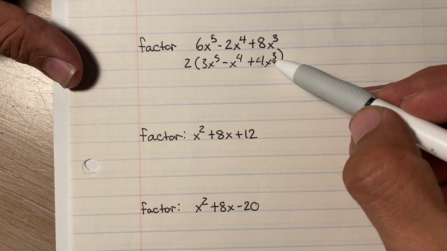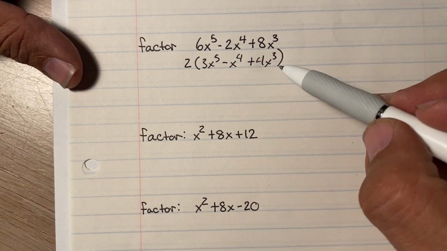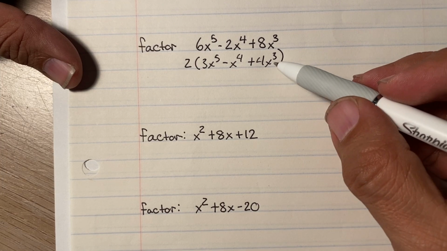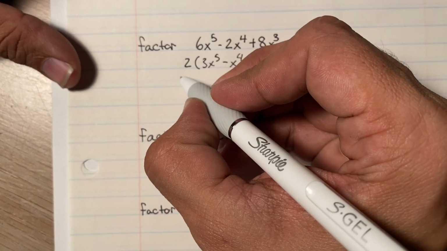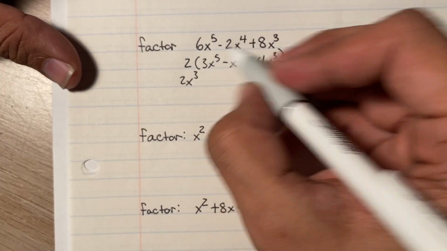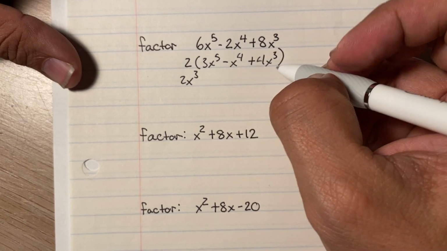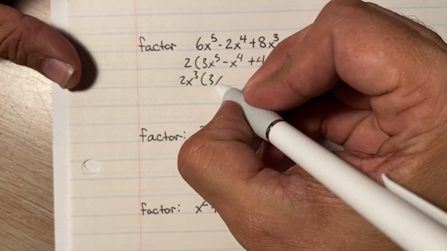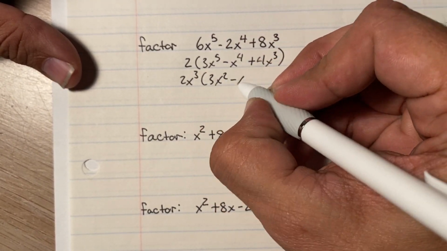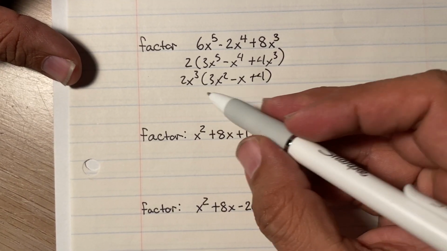This has 3, this has 4, and this has 5. So at most they have 3 in common. So we're going to remove that. So 2x to the 3rd now. I'm going to reverse the distributive property and remove it from the entire polynomial, causing it to be 3x squared minus x plus 4. And now I've completely factored the polynomial.